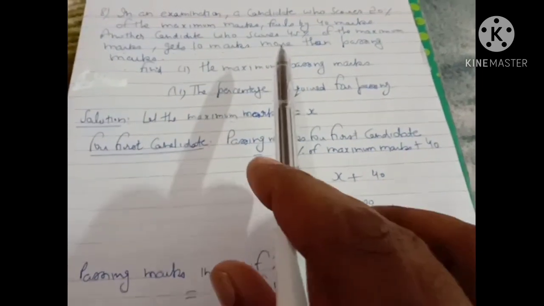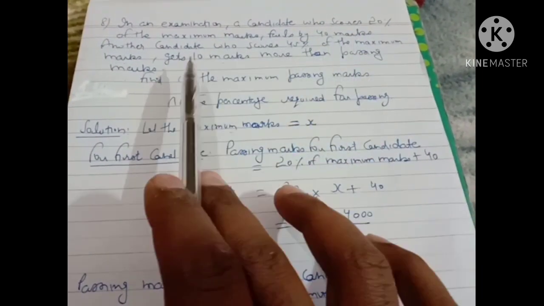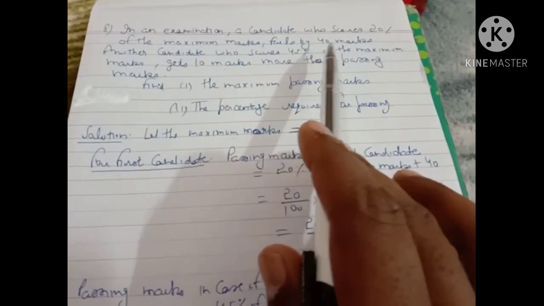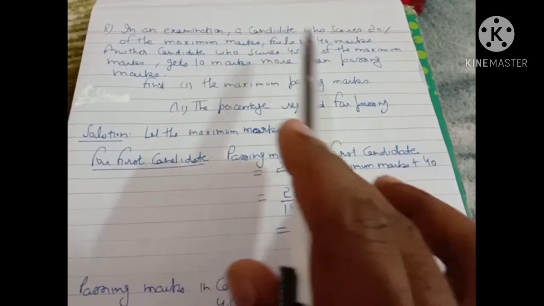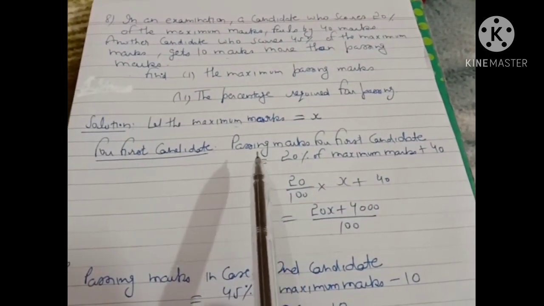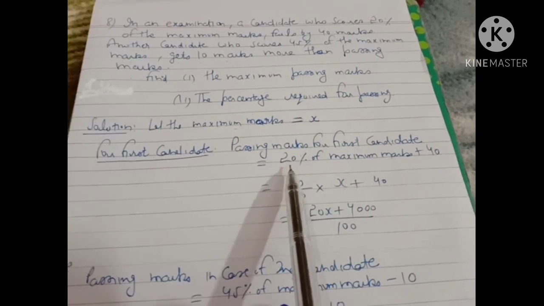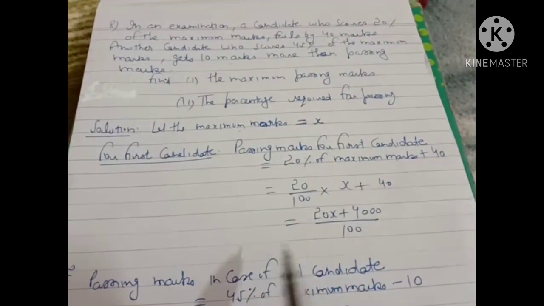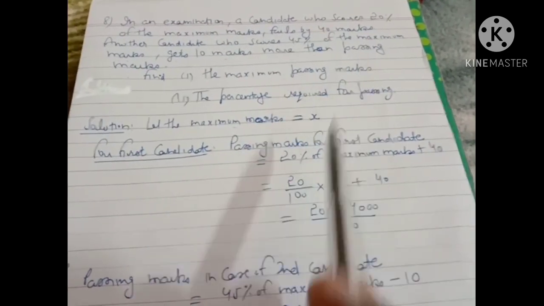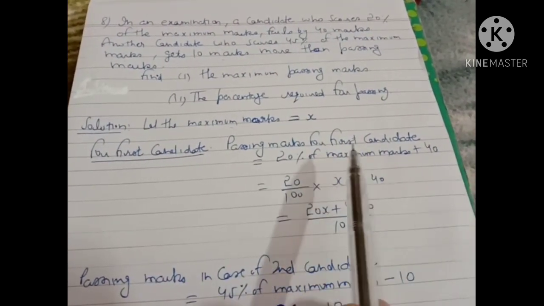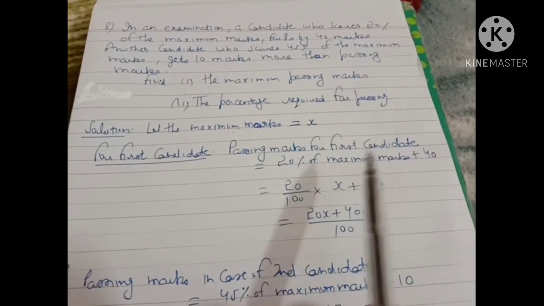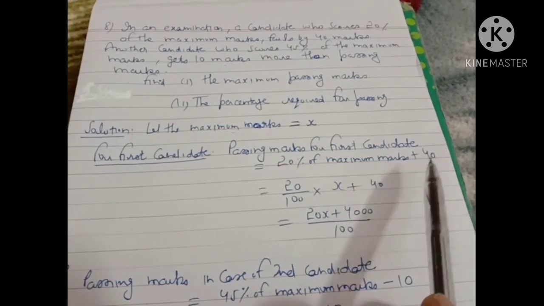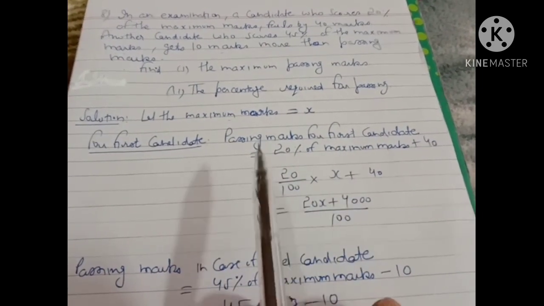You can see first of all, the first candidate scores 20% of the maximum marks and he fails by 40 marks. So we can find out the passing marks for the first candidate: it is 20% of the maximum marks, because he scores 20% of the maximum marks and fails by 40 marks. It means if we add 40 to his marks, then we can find out the passing marks for the first candidate, because he fails by 40 marks. So we have to add 40 marks here. Only in that case we can find out the passing marks.